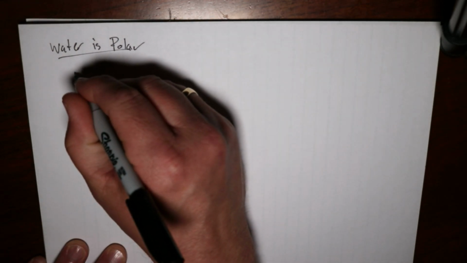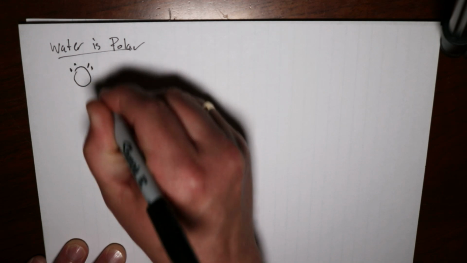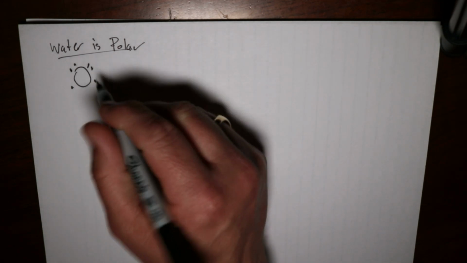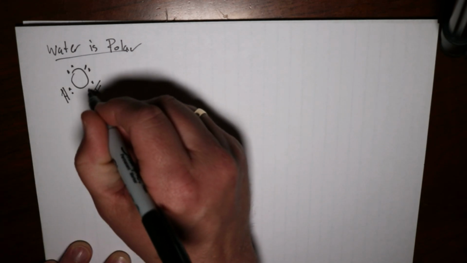We know that oxygen has 6 electrons, and it's been a long time since we've drawn electrons around something, but I'm going to draw them like that. Oxygen bonds with 2 hydrogens. I'm going to draw my 2 hydrogens over here, and we know hydrogens only have 1 electron, so I'm going to draw my 2 electrons for hydrogen.